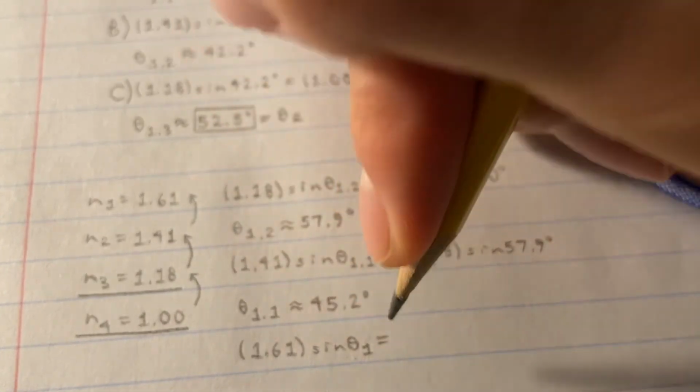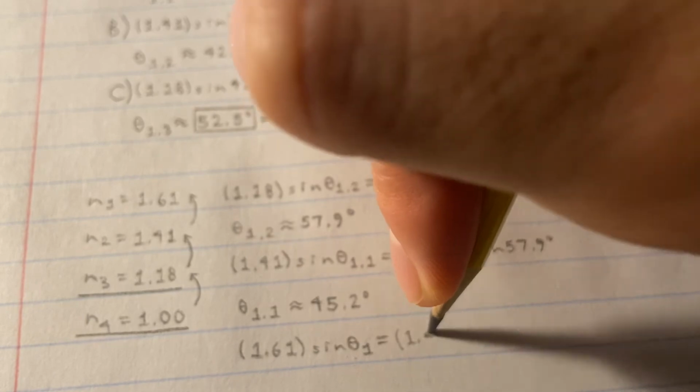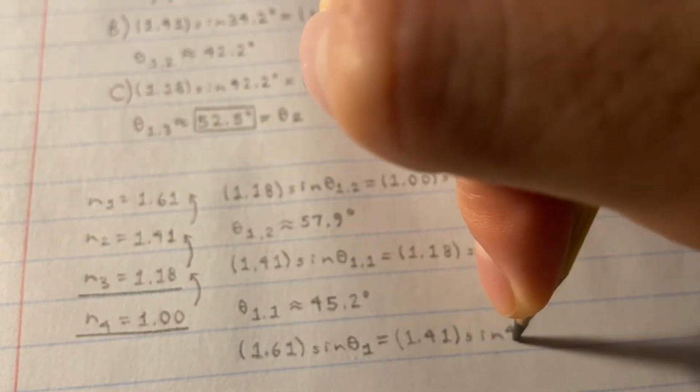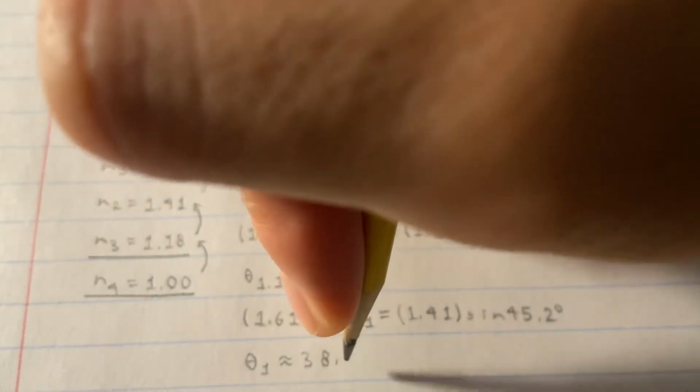And if we take index of 2 and the angle we calculated in the previous portion of the problem, you will get a theta 1 value of approximately 38.4.